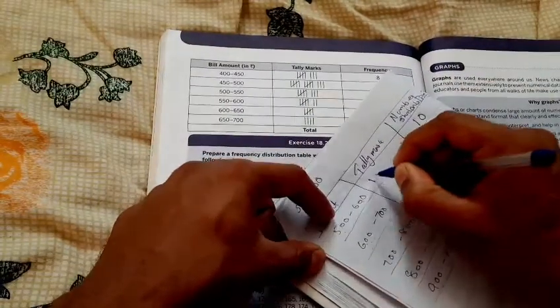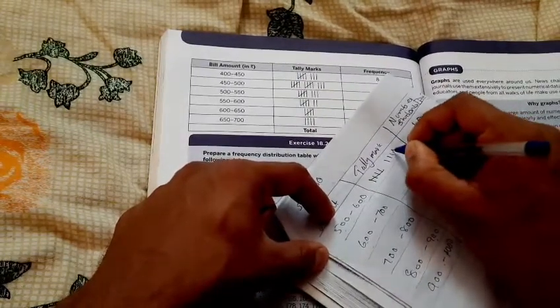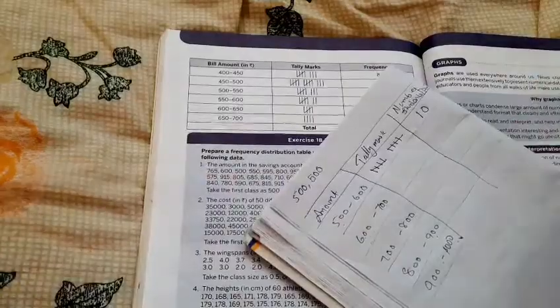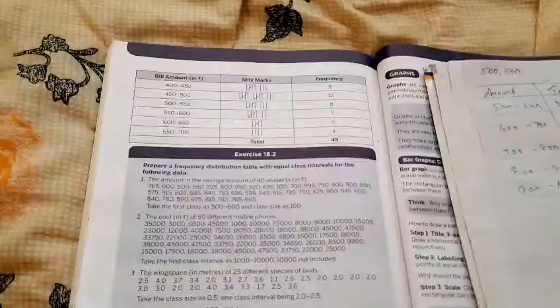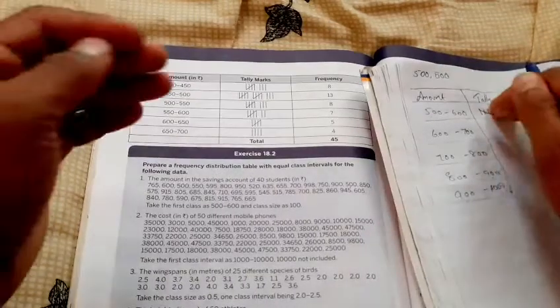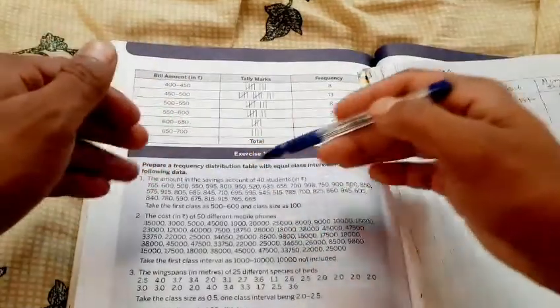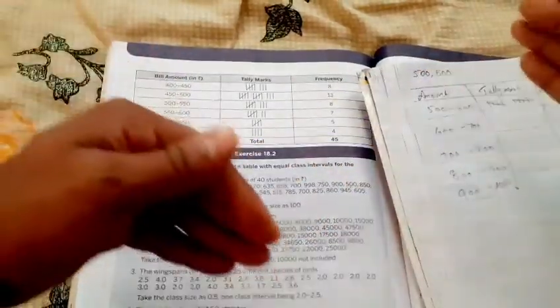Then we can write the tally marks 1, 2, 3, 4, 5, 1, 2, 3, 4, 5. So now I am counting like this. Or one more easy method is there: you can arrange these numbers in ascending order.